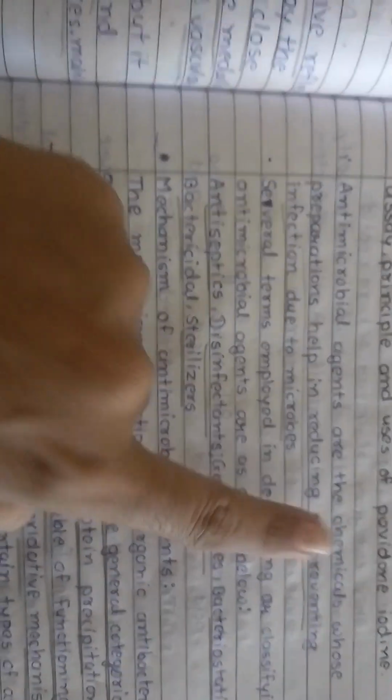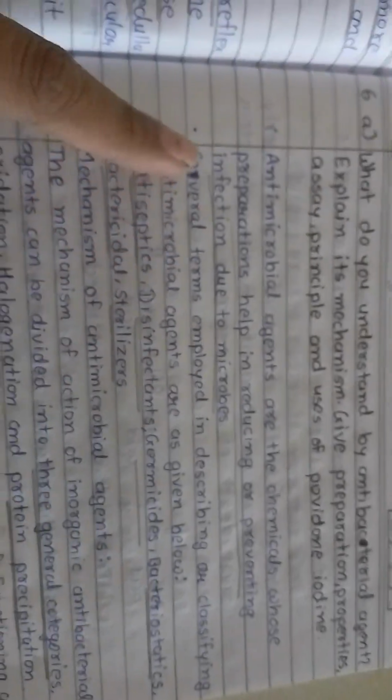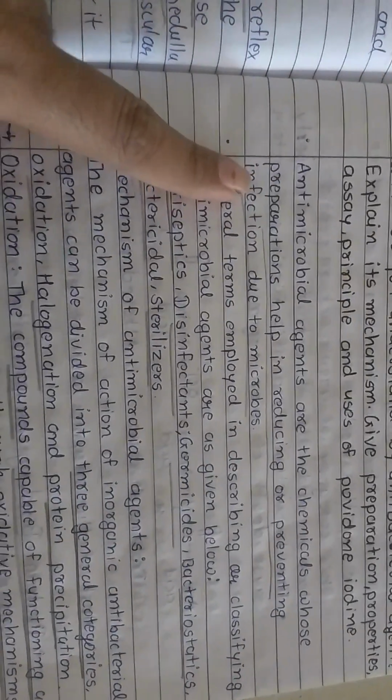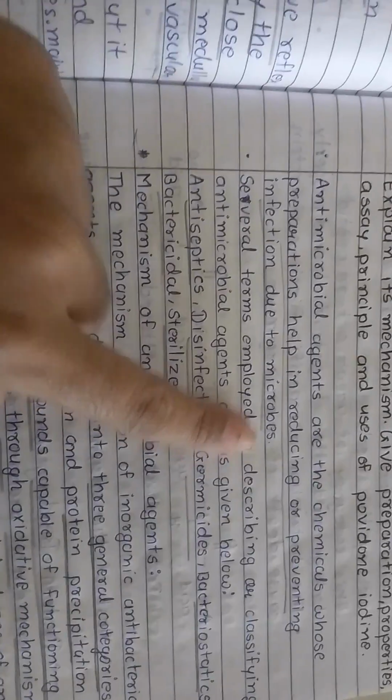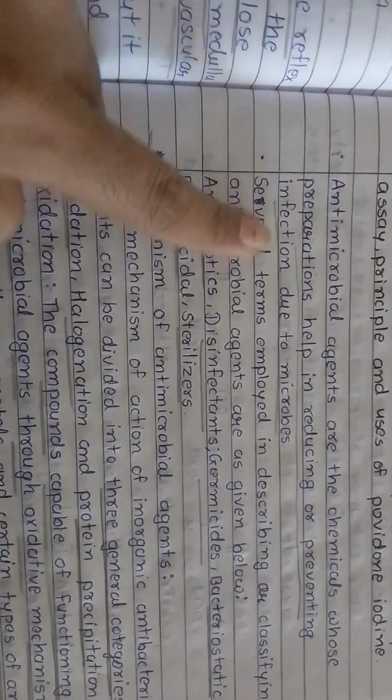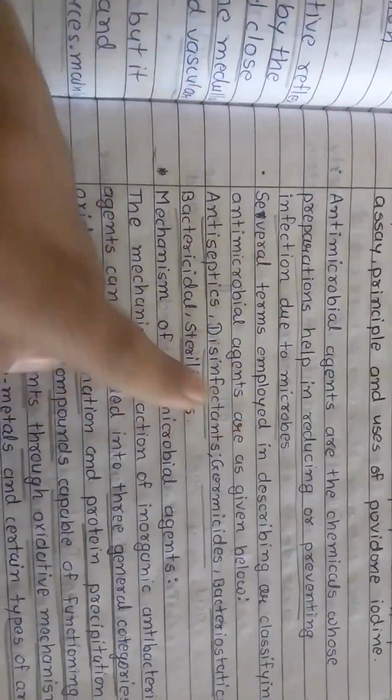One more terminology is there, that is antimicrobial agents. These are the chemicals whose preparations help in reducing and preventing infection due to microbes.